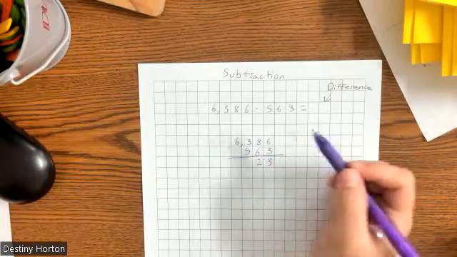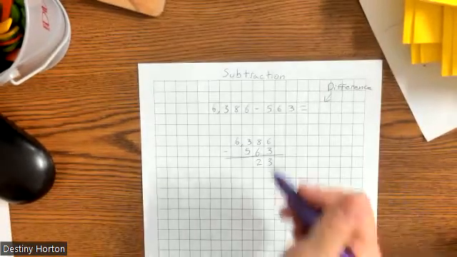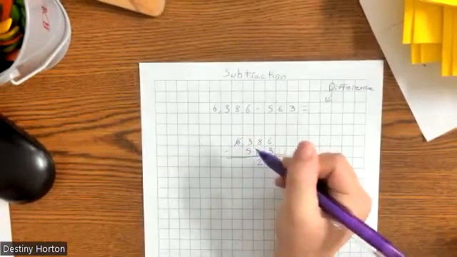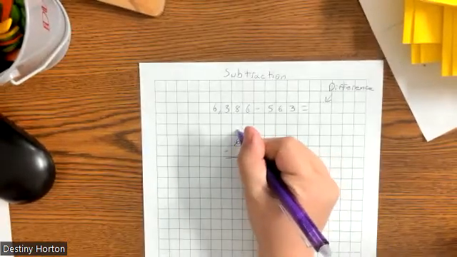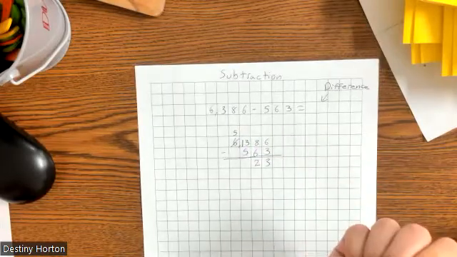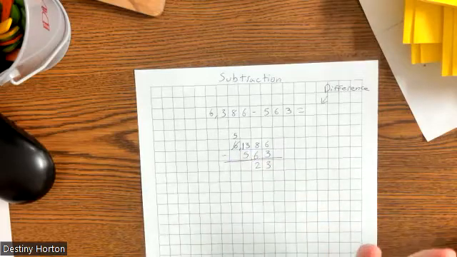3 minus 5. If I have 3, I can't take away 5. So I'm going to borrow from the next place value, which is my thousands. So I'm going to borrow 1,000. Now I have 5,000s left, and I have 1,300s now. So 13 minus 5, I can do that.